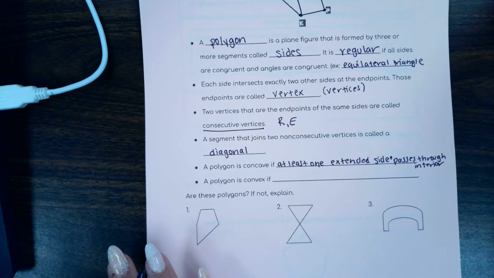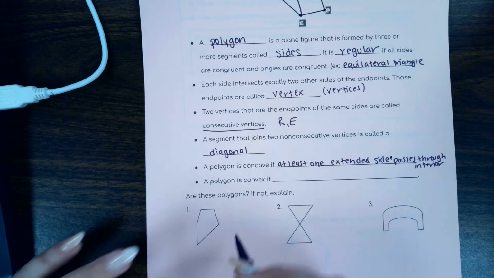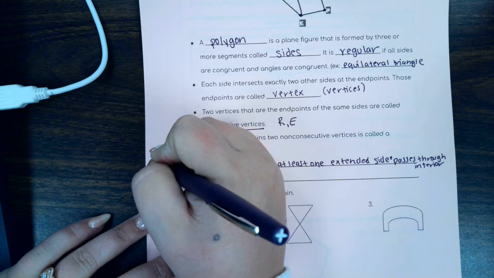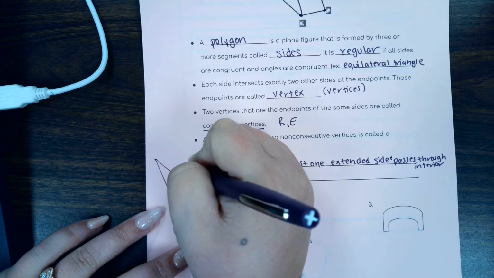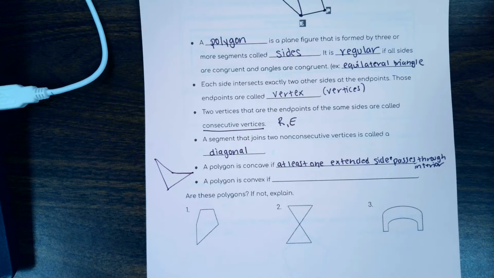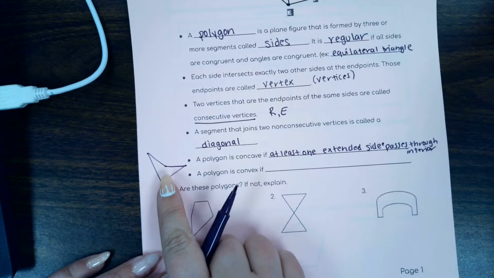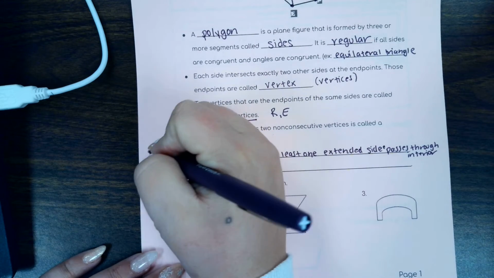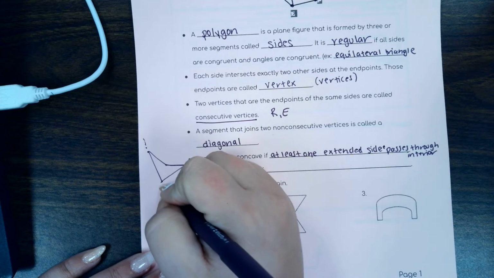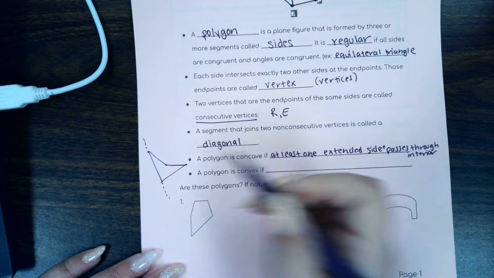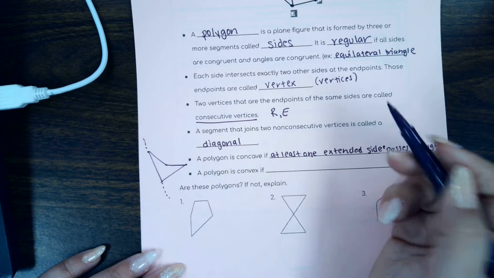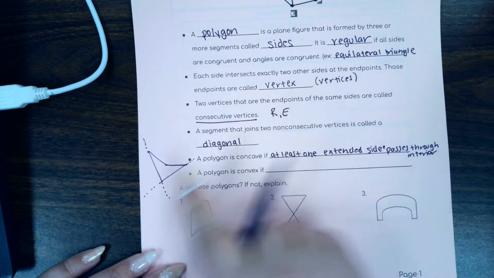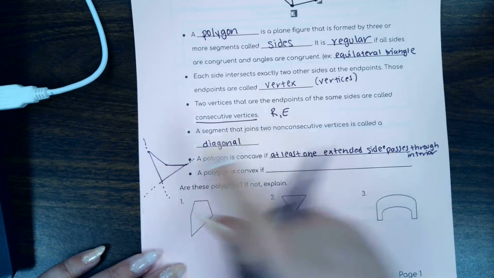So if I have a shape that looks like this, this is a polygon, right? We have 3 or more line segments that make up this shape. If I were to extend the sides, okay, there's nothing on the interior there, so that one's good. What about this one? Extend them, just draw dotted lines. That one's in the clear too, nothing on the inside.